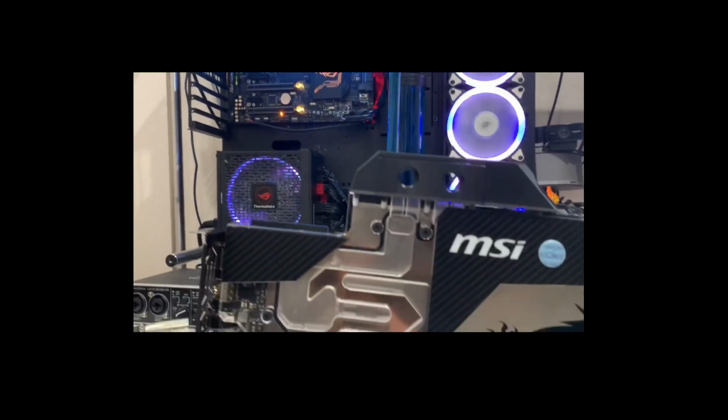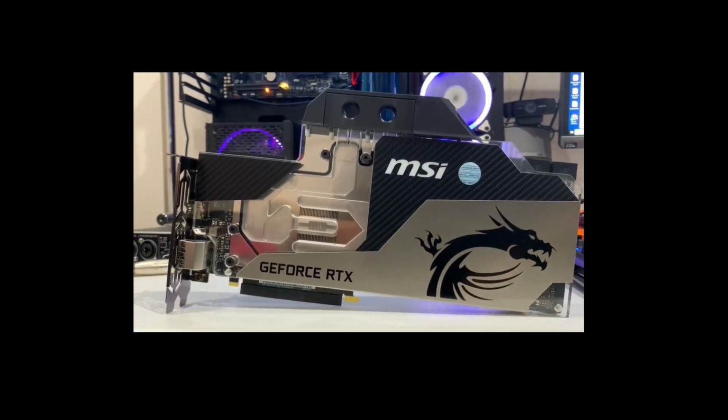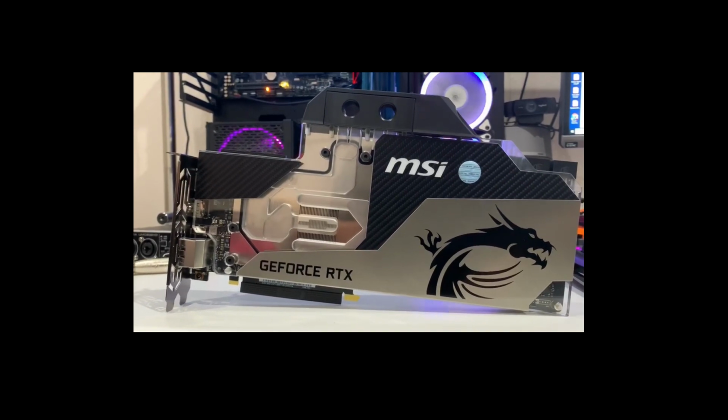So in today's video, I'm going to replace this old 1080 Ti liquid cooled into this, the new 2080 Ti Seahawk EKX from MSI.